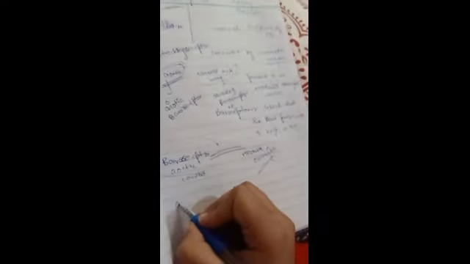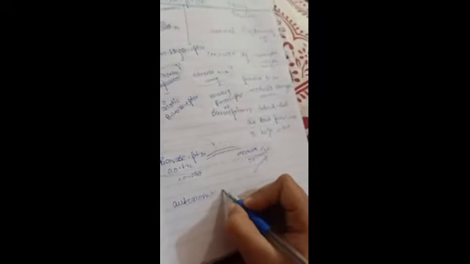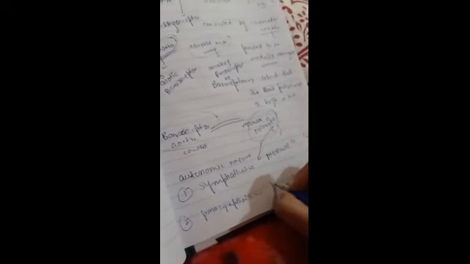As you all know, we have the autonomic nervous system, which has two parts: one is the sympathetic and the second is the parasympathetic. The message from the medulla oblongata moves toward the sympathetic when the blood pressure is low, and toward the parasympathetic when the blood pressure is high.